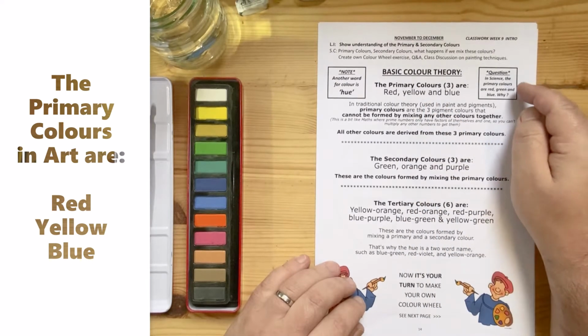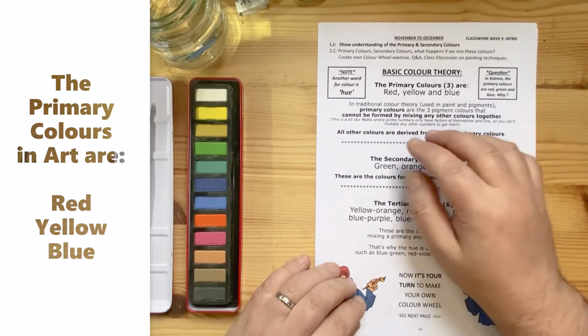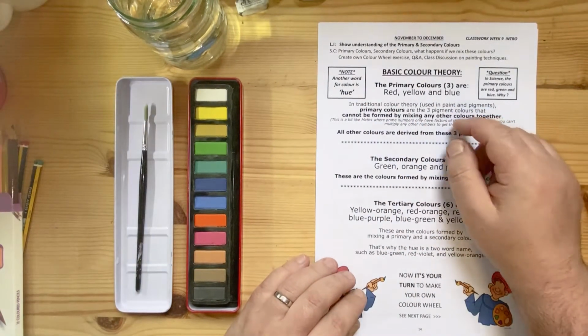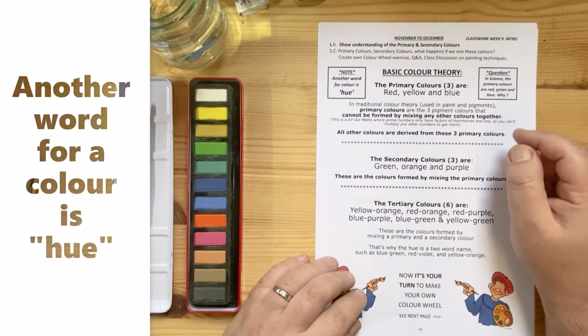In science, the primary colors are green, red and blue. That's to do with light, okay? It's to do with pigments, so red, yellow and blue in art. Another word for a colour is hue, H-U-E.